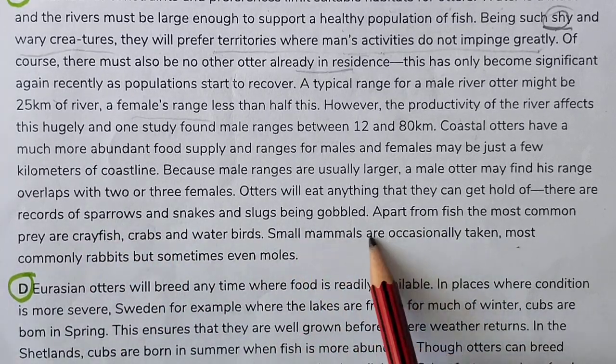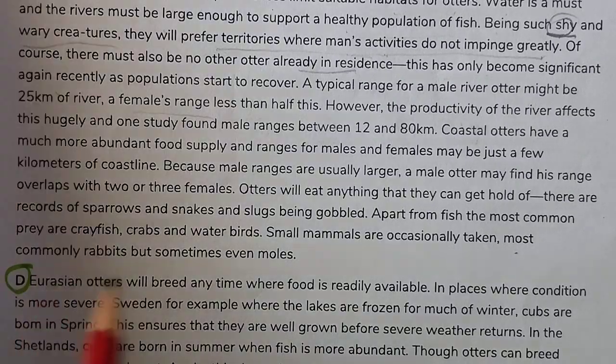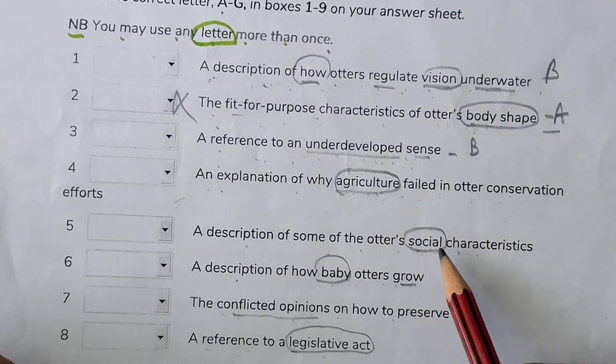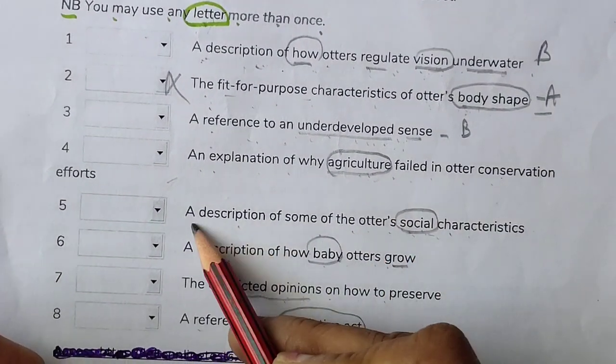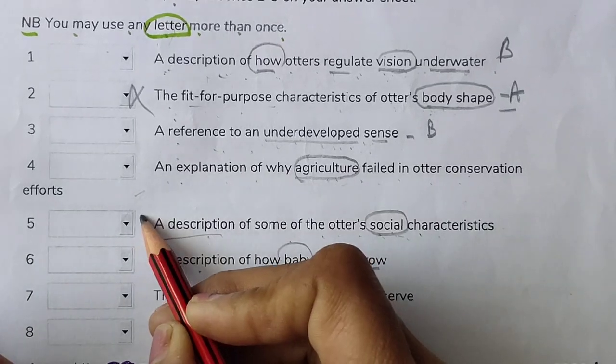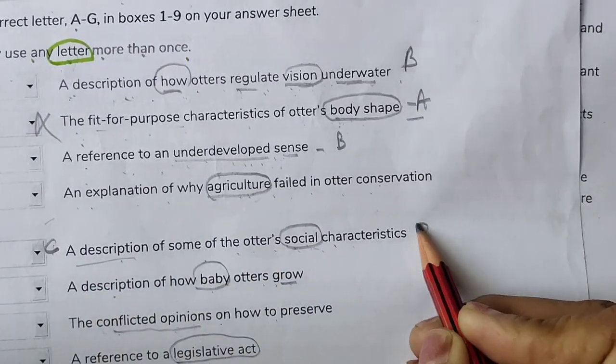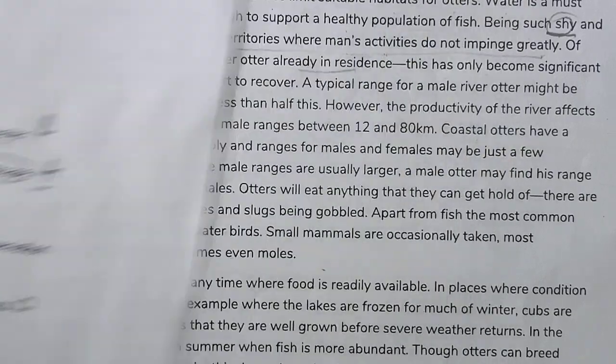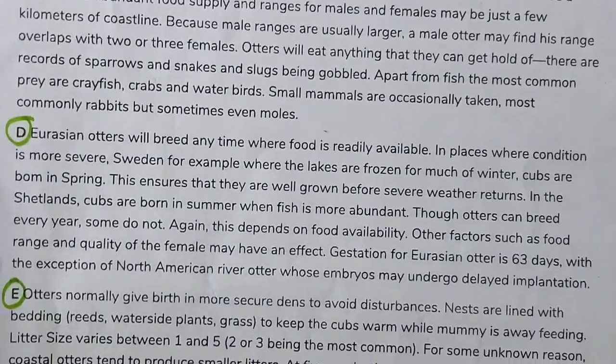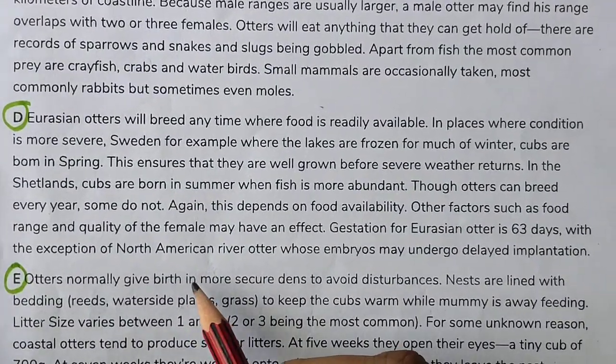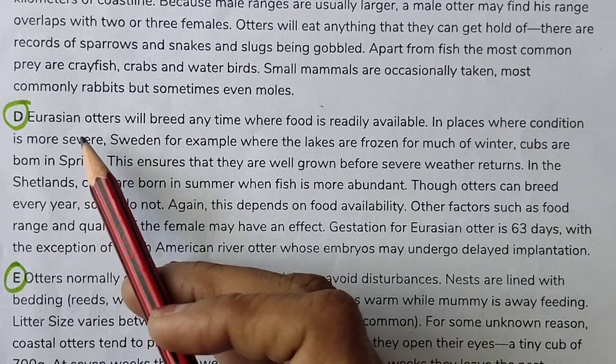Okay, yes, let's move on to the next paragraph. For this we will just put this. For the fifth we will be putting C as the answer. Okay, C will be there. Now D paragraph. Now what is the D paragraph saying, side by side, please you also do the reading of this paragraph.